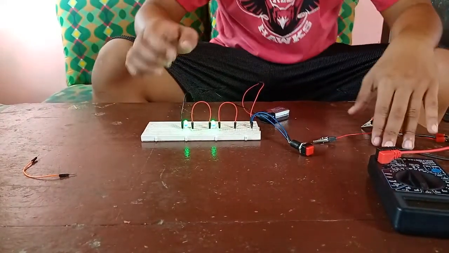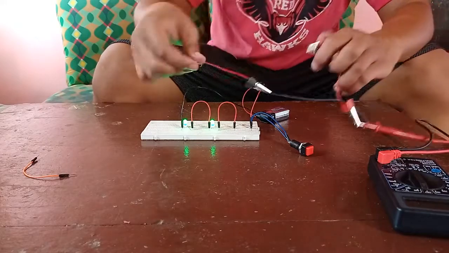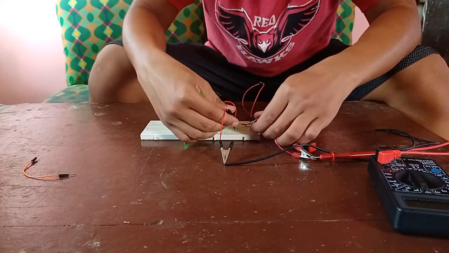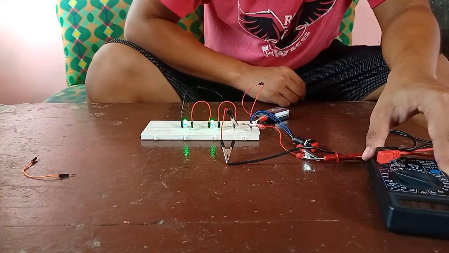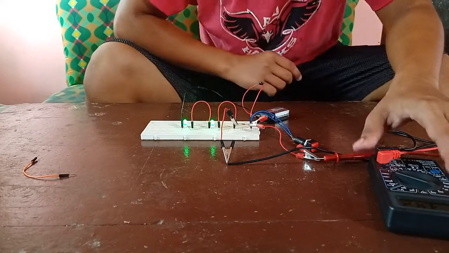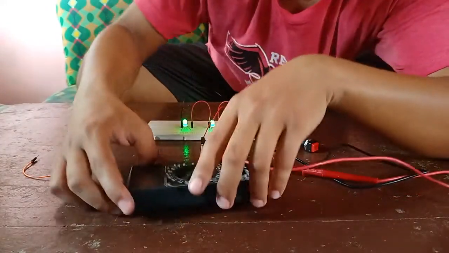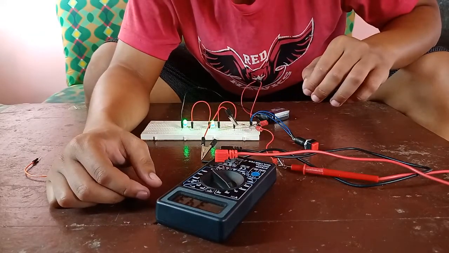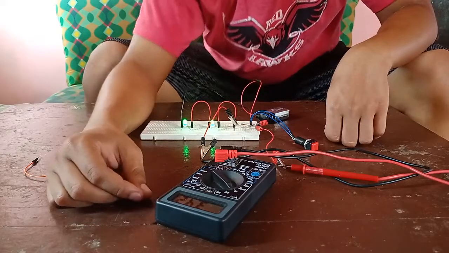And now let's test for the... Now let's find the voltage that flows across the resistor. The voltage that flows across the resistor is about 3.40 volts, 3.42 volts.